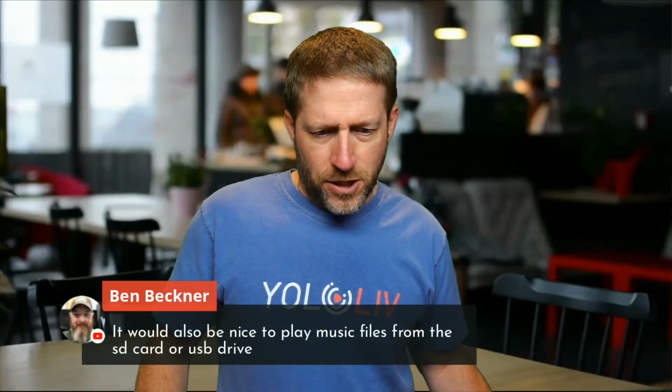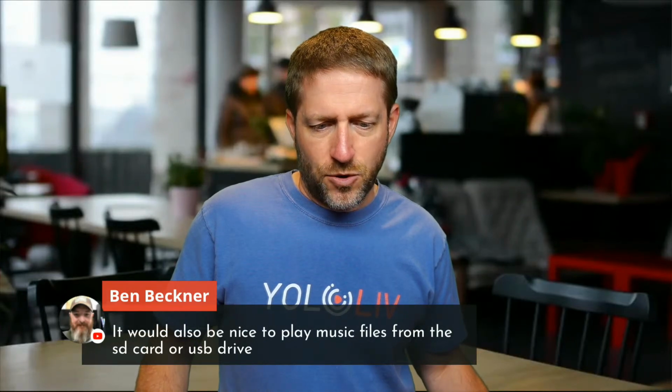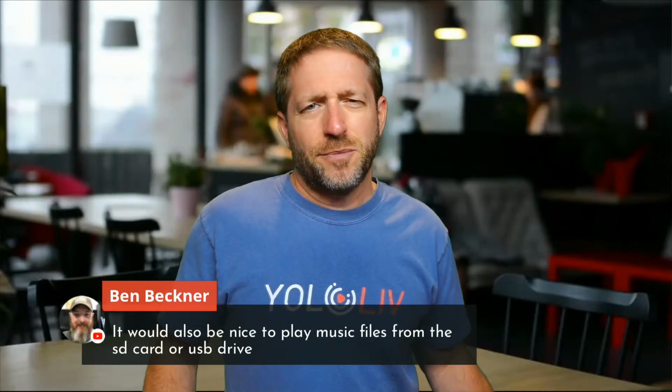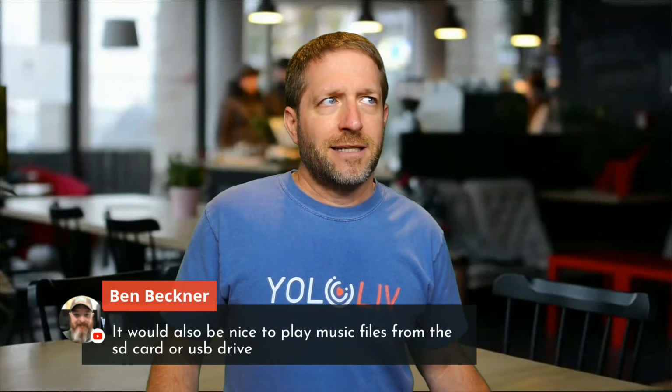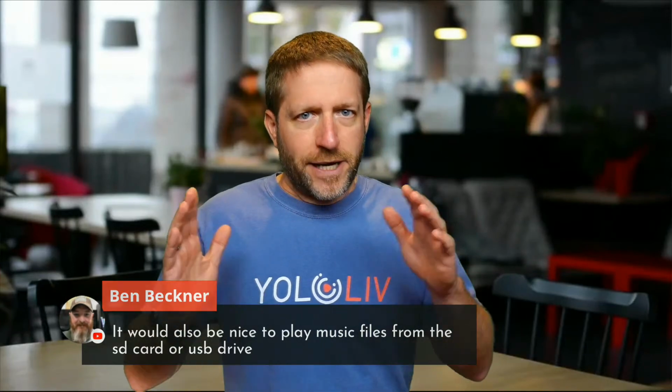Let's go back to the comments. It would also be nice to play music files from the SD card or USB drive. Yes, that's going to be a bit more of a to-do, like I said, because then they'd have to create yet another pane on the right-hand side just to manage the playlist of audio. And that's going to be separate from the volume control. So then you're going to be bouncing back and forth between those two things. And then if you've got comments, you've got to bounce to the comments tab. And if you want to do other titles, now you're bouncing back and forth between 4 different tabs on the right hand side.